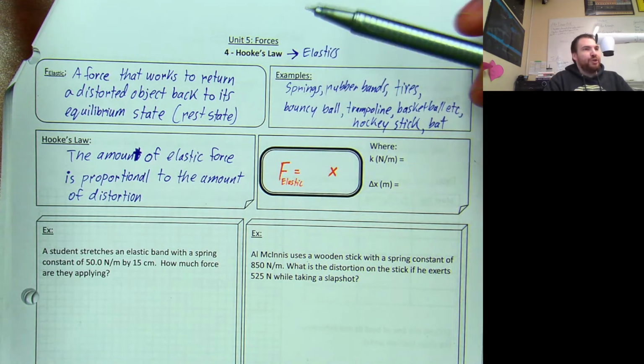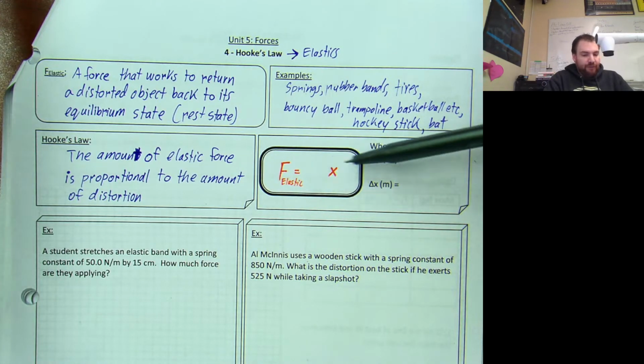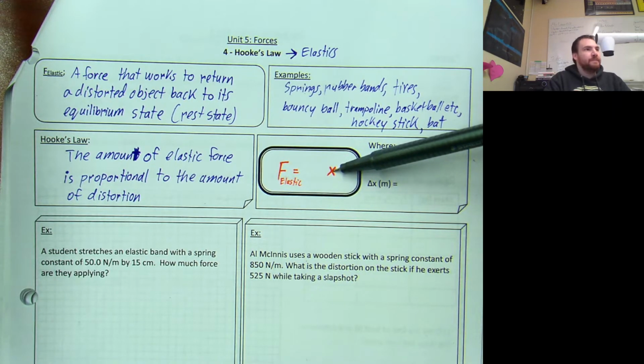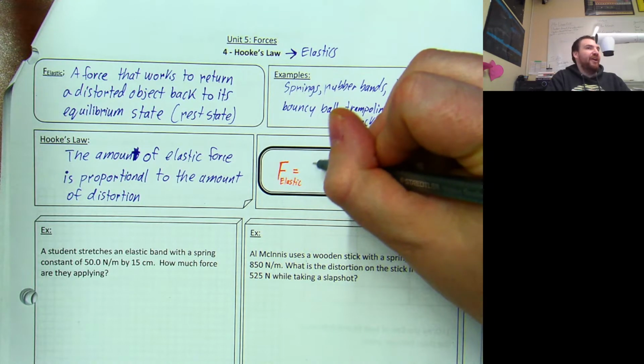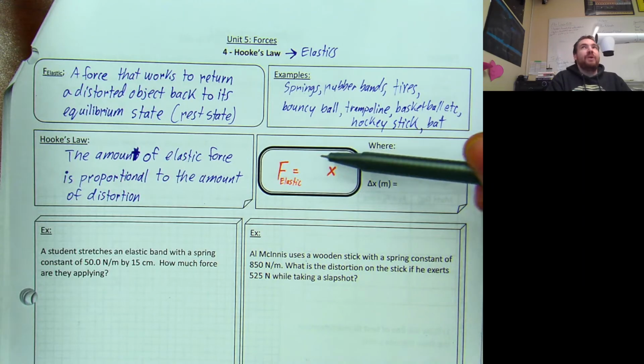So when things are proportional, we say that the force elastic is directly equal to the distortion, up to some multiplier. Like we had it with gravity. We said gravity was proportional to the mass. The more mass we had, the larger the force of gravity. And then we had that multiplier out front, big G, that adjusted it for us. You remember what I'm talking about? Okay. So with our elastic force, with Hooke's law, we don't have a big G.